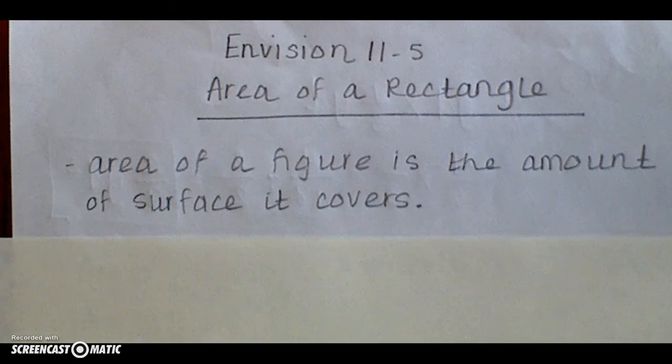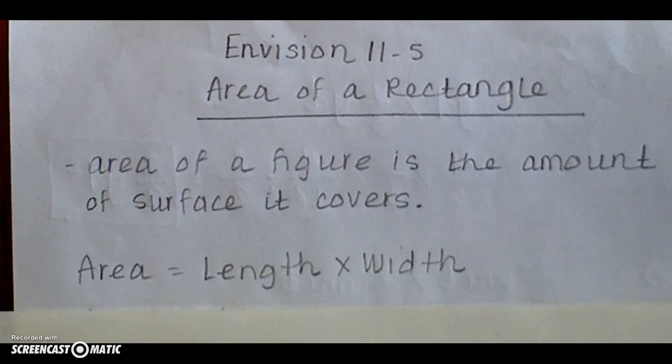So let's define area first. Area of a figure is the amount of surface it covers. So if you want to think of your backyard, the area that is covered by grass is the area, and say the fence, the thing that goes around the outside, would be considered the perimeter. So you want to be focusing today on the grassy area inside. There is a formula for area. It is area equals length times width.